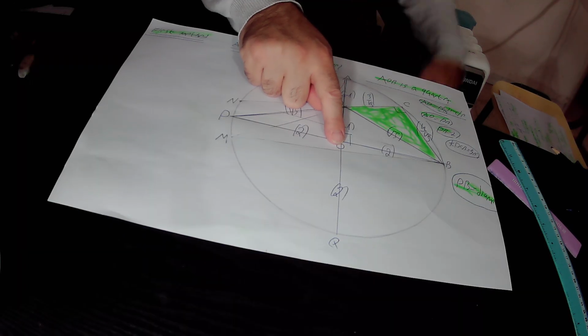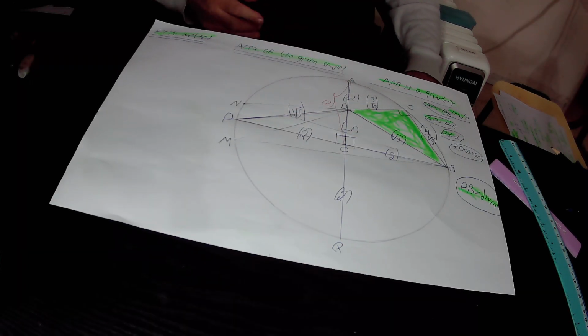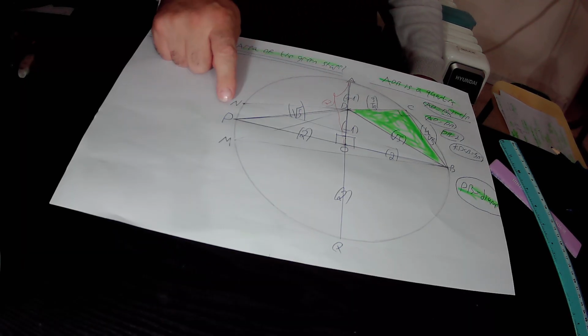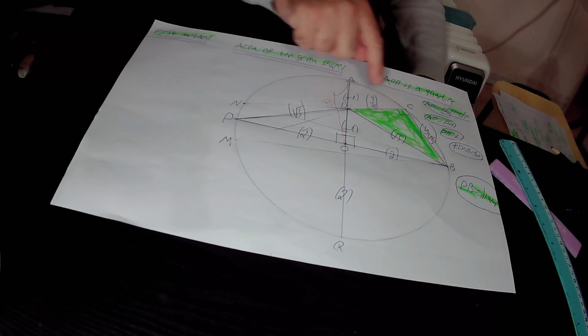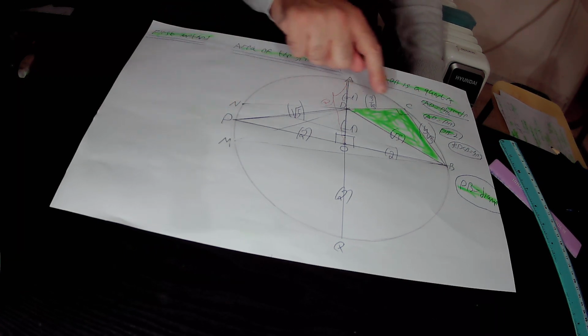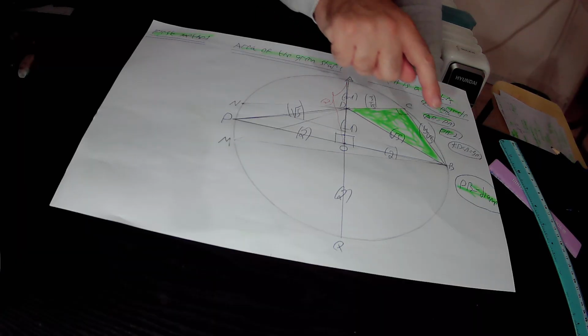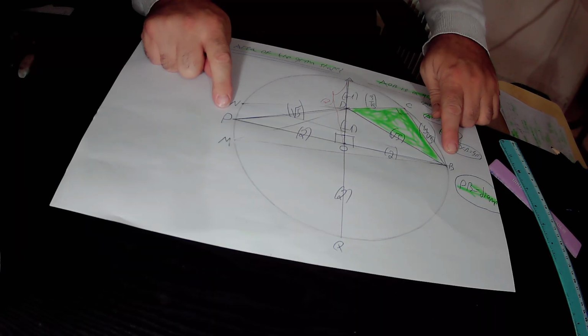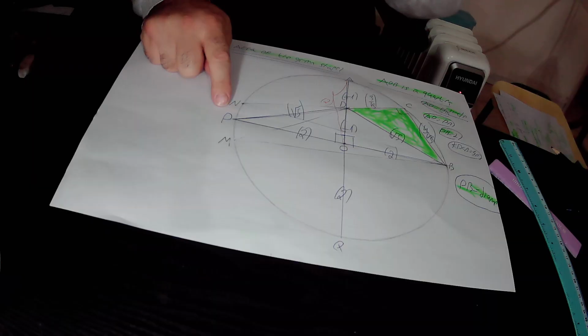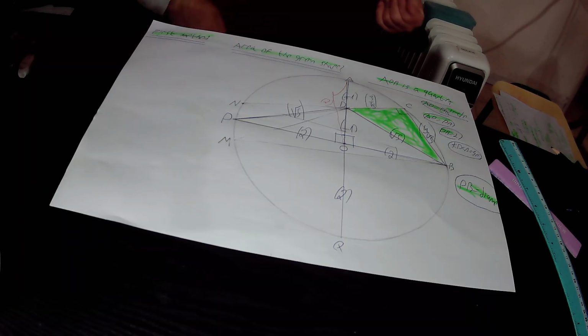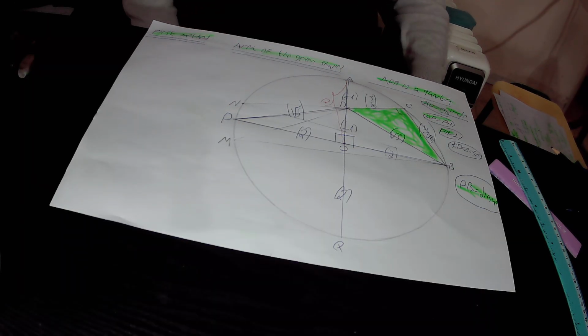Again, we have a contradiction to rule 5, and therefore we must conclude that the extended side CD will touch the circle at point P and not at another point due to the contradiction to rule 5. So we have here angle BCP that is equal to 90 degrees. Angle BCP subtends chord PB, that is the diameter of the circle, exactly according to rule 5.